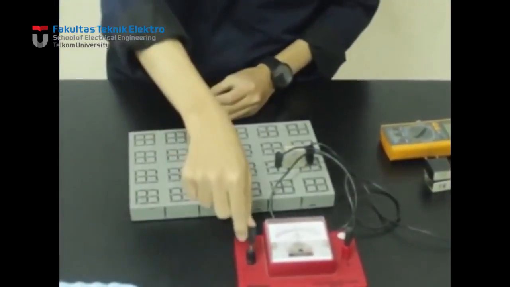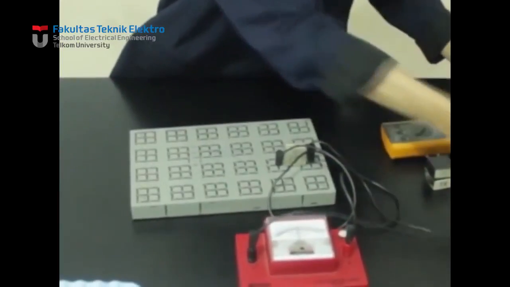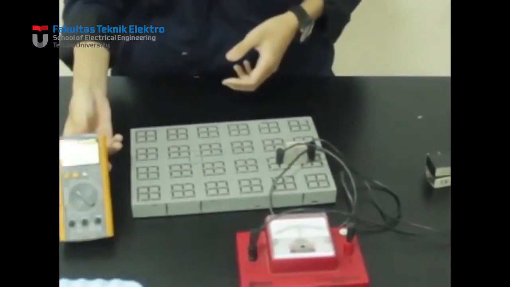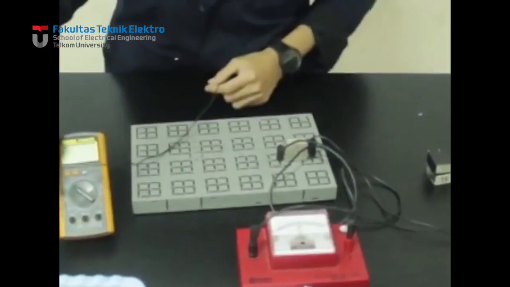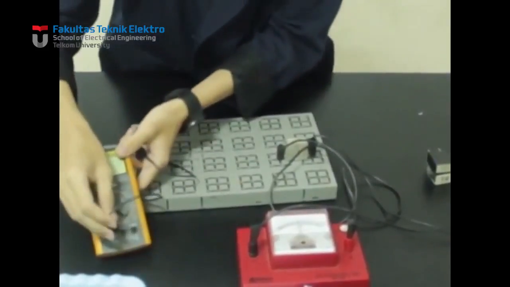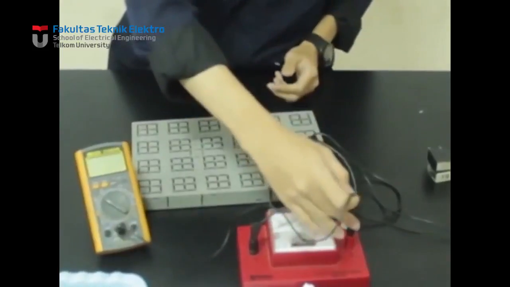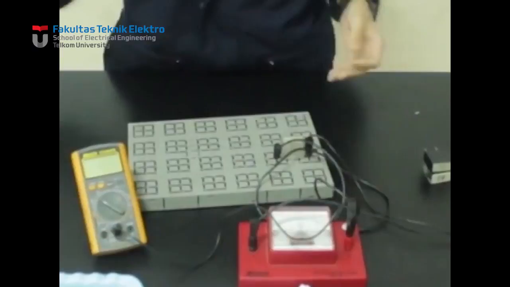After the galvanometer, it returns to the power supply. To measure the internal resistance, we will use a multimeter parallel to the galvanometer. Connect from the positive pole of the galvanometer to the positive pole of the multimeter.